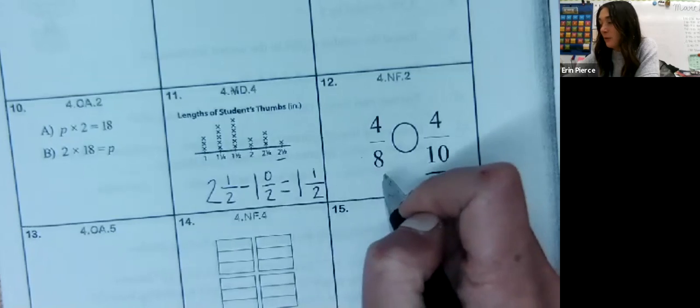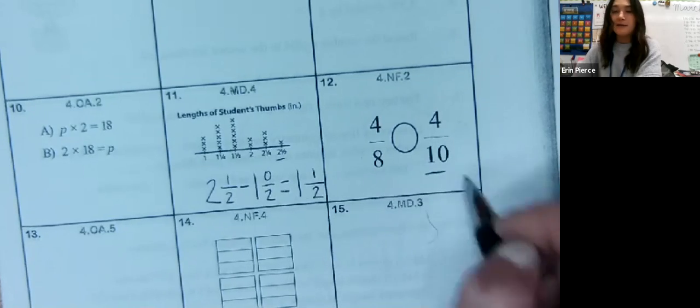So if I have 4/8 and 4/10, I can draw myself a picture so I can visualize this. So I have 2 rectangles of the same size. And I'll make the top one into 8ths. And now I'm going to make the bottom one into 10ths.